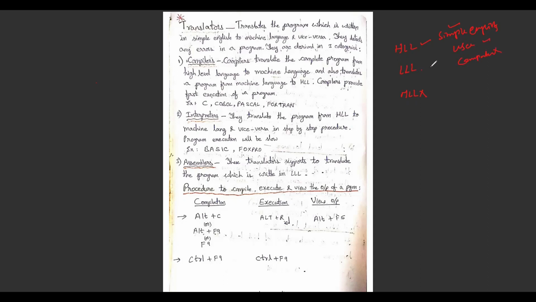Low level language is developed using predefined codes, which can be understood by your computer, and the user can't understand. So in order to make this simple English understandable by the computer and these predefined codes understandable by the user, we have these compilers which come into the picture.